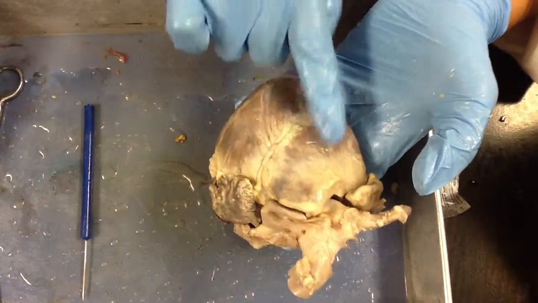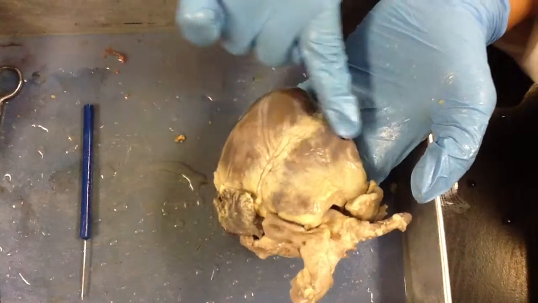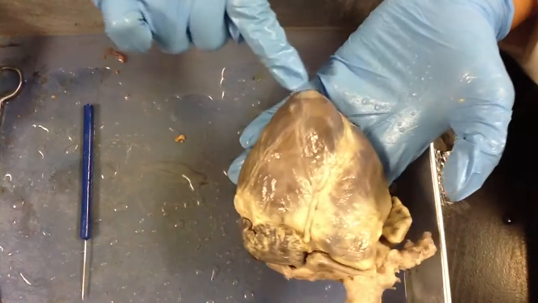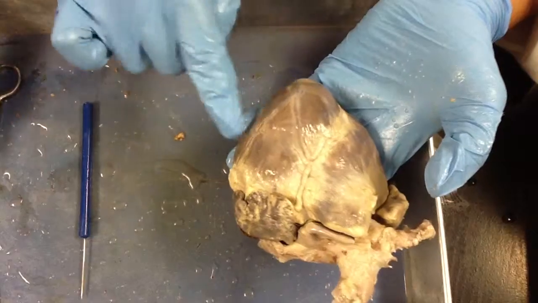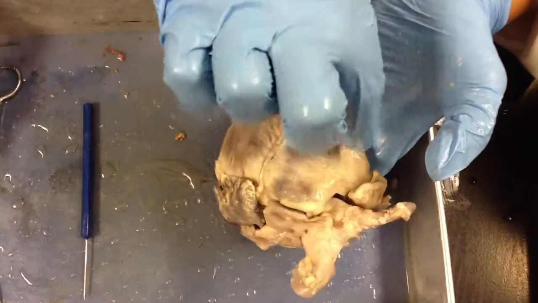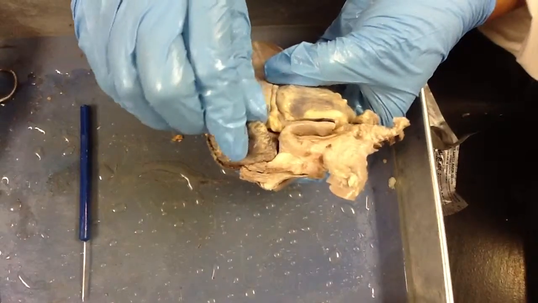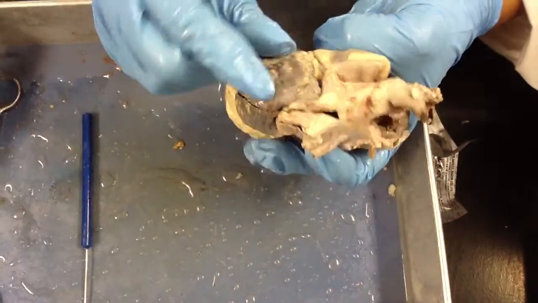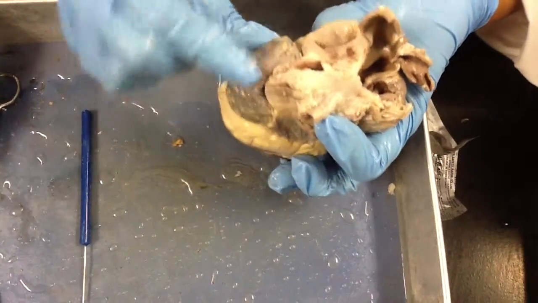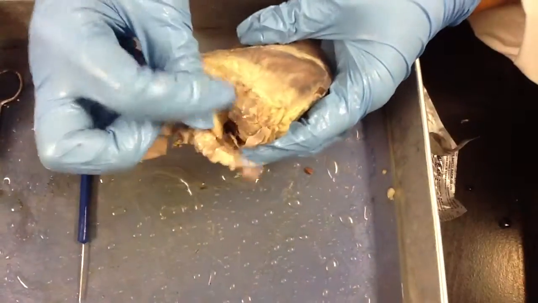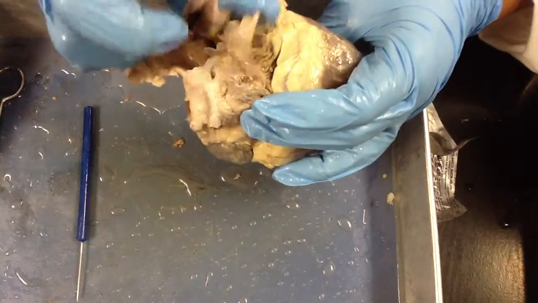This basically divides the space for the right ventricle and the left ventricle. Notice the apex is where the left ventricle is going to be. So the left ventricle is inside here, and the right ventricle is inside here. This is your left auricle, so your left atrium is in here, and this is your right auricle, so your right atrium is in here.